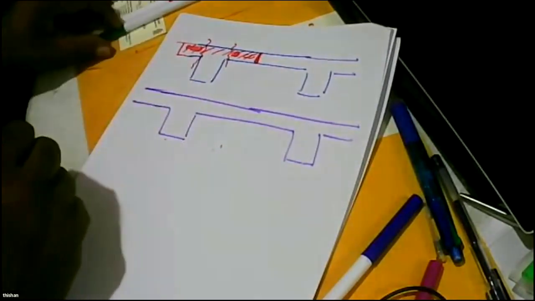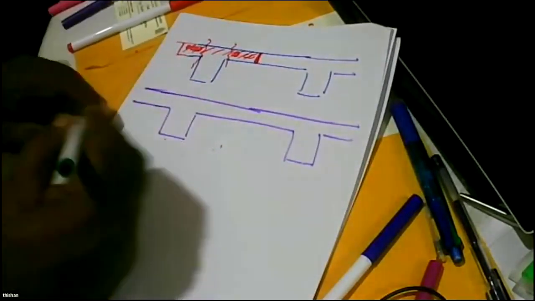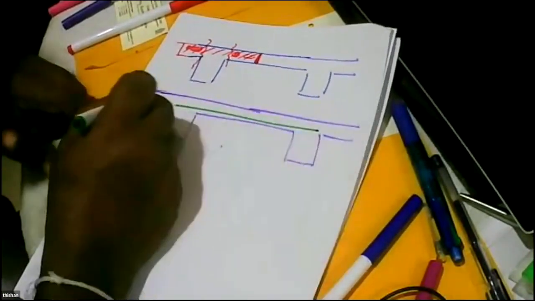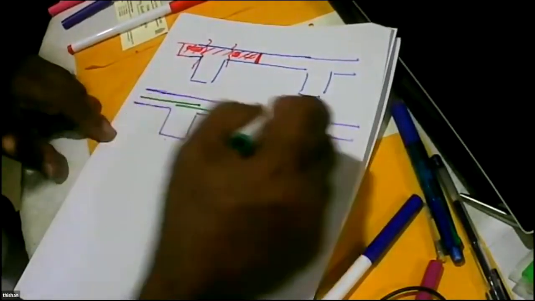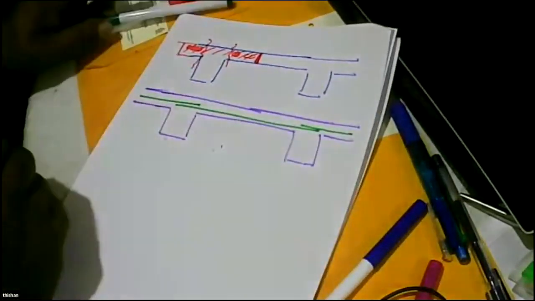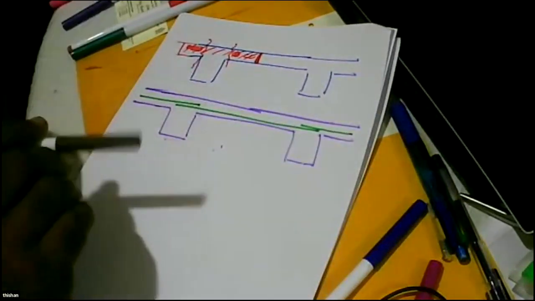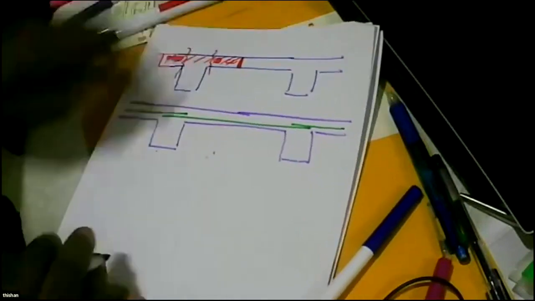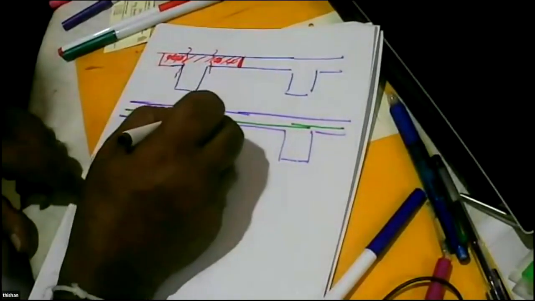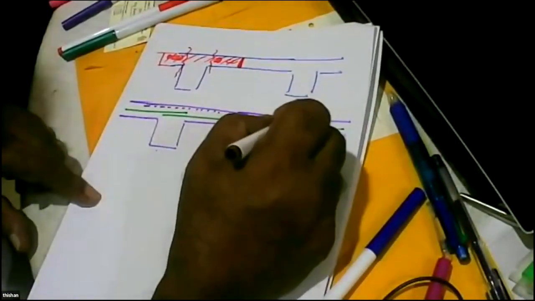So what we do is, we'll make sure this reinforcement goes like this. The other reinforcement comes like this. In addition to all this, we will provide some additional reinforcement.